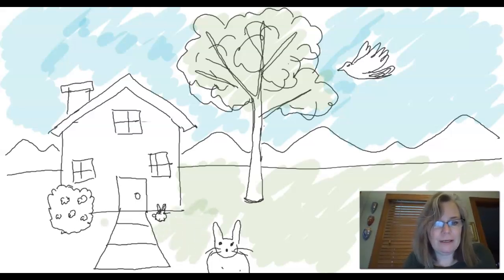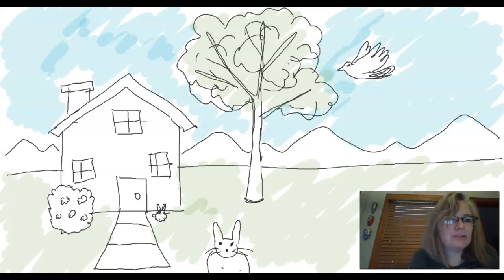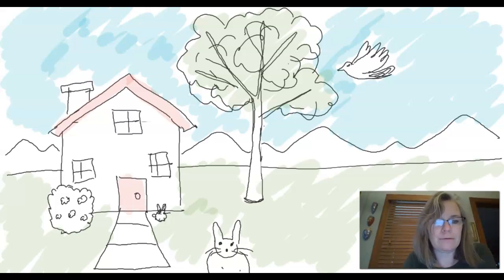So enjoy practicing using space and thinking about space as you're drawing a picture, and thinking about ways that you can show things that are near and show things that are far.